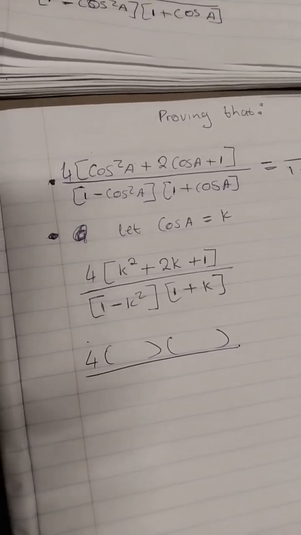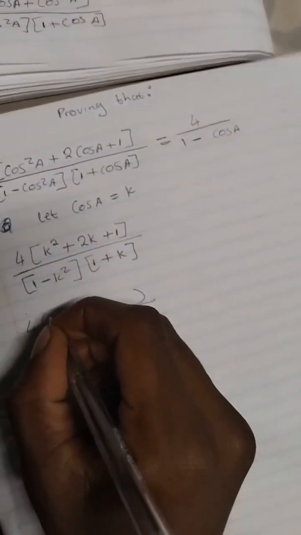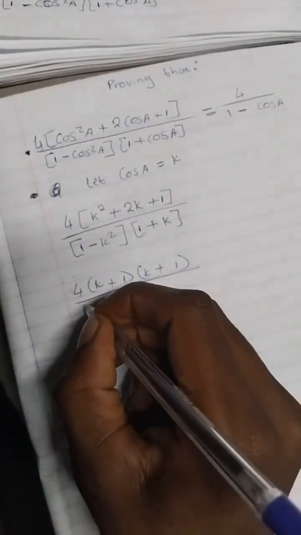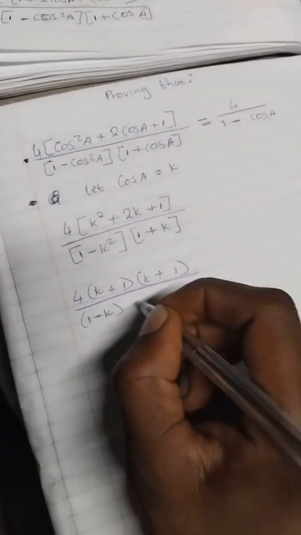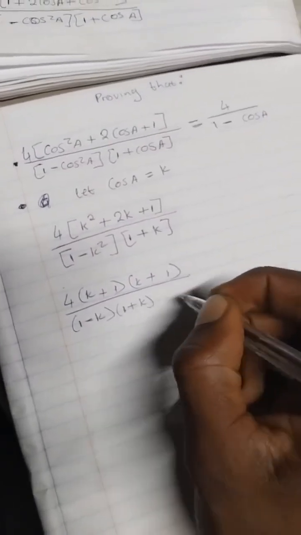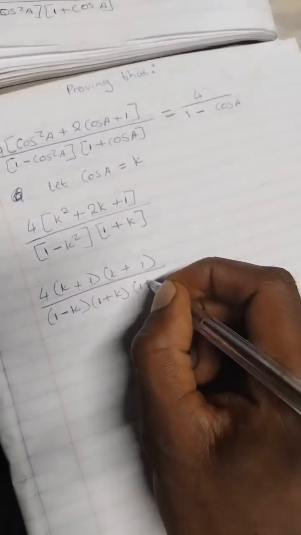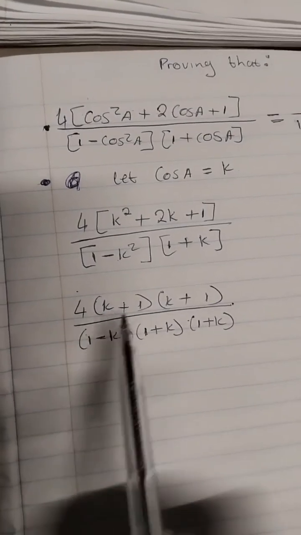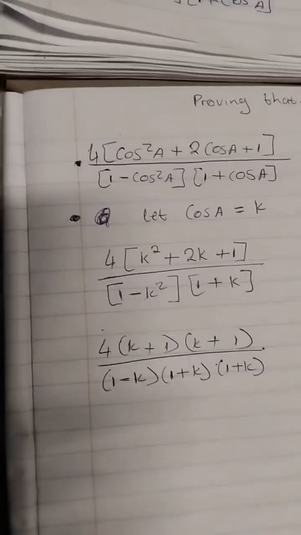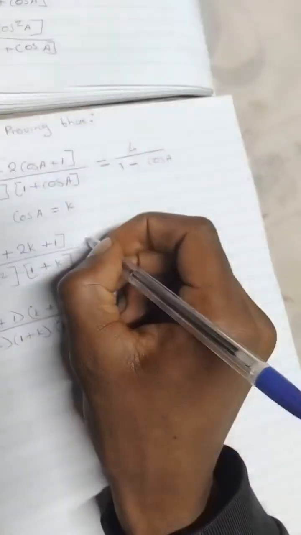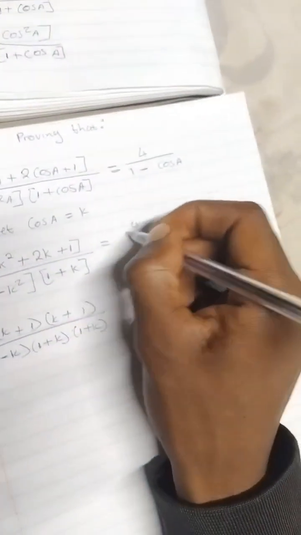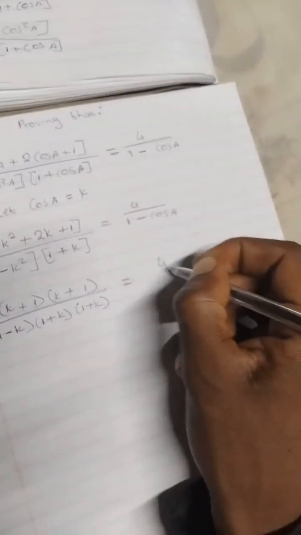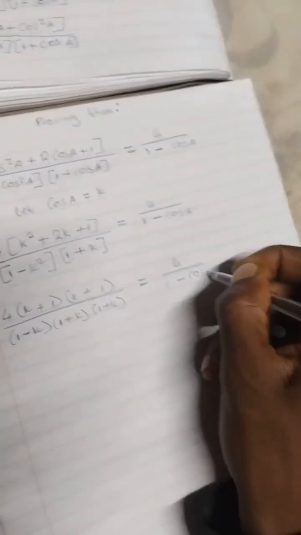Yes, thank you very much. It's going to be the difference of 2 squares. So on the numerator, I will have K, 1 and 1, plus and plus. And on the denominator, I will have 1 minus K and 1 plus K and 1 plus K. You see why I also apply it on the denominator, because I saw how it will work for me, my friend. Then this is going to be equal to 1 minus cos A, as we are proving 1 minus cos A.